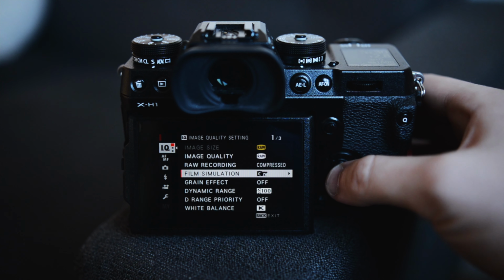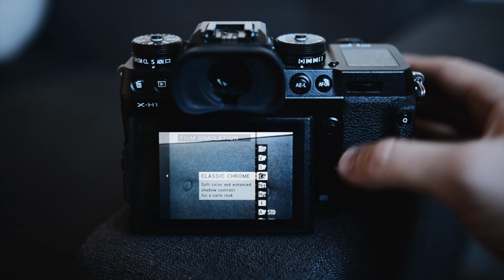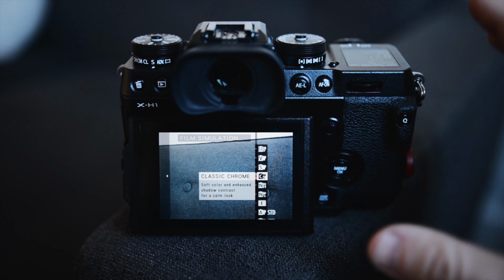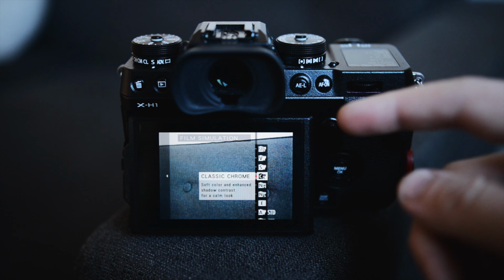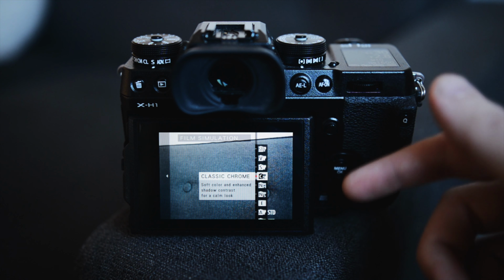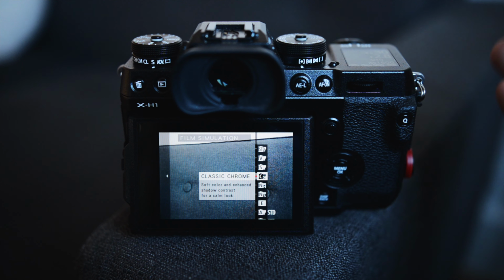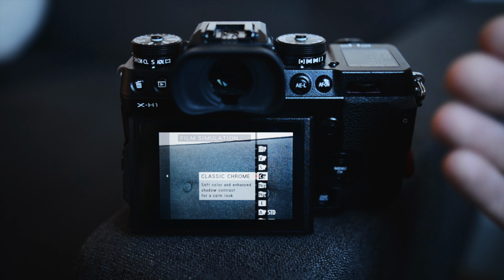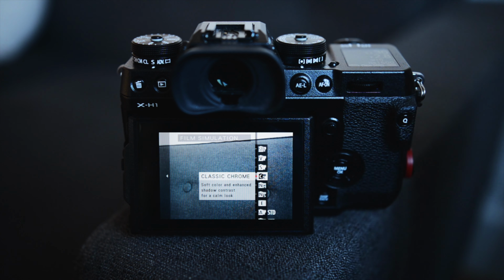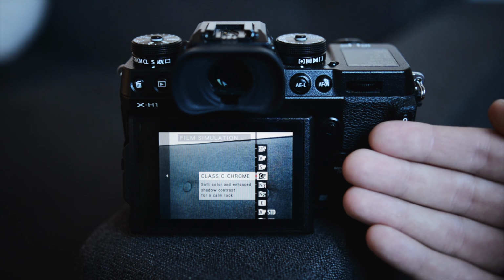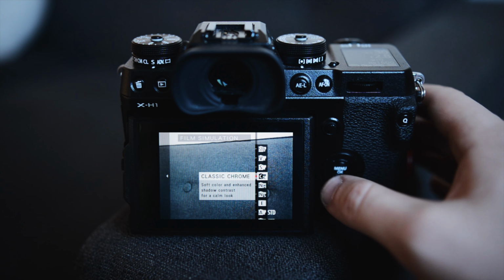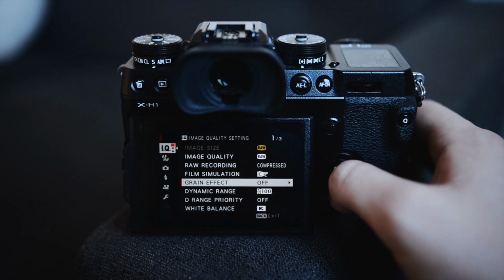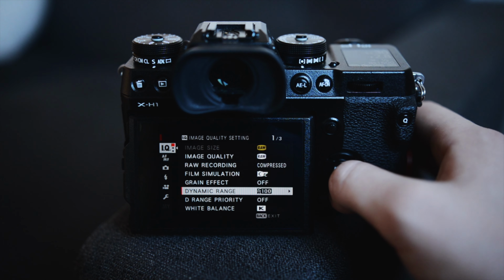The film simulation I use for photos is Classic Chrome. I don't use any of the others, mainly because I edit quite similarly to Classic Chrome anyway, so I think it's good to have a little bit of a preview of how my images are actually going to look, and then I can see that through the viewfinder, I can see it on the back of the screen, and Classic Chrome just looks really, really nice. Grain effect off, dynamic range 100.